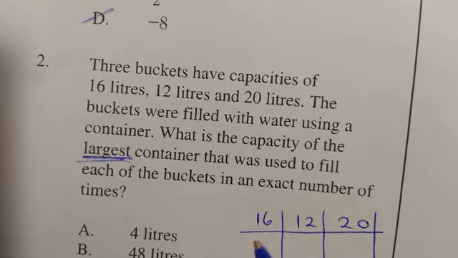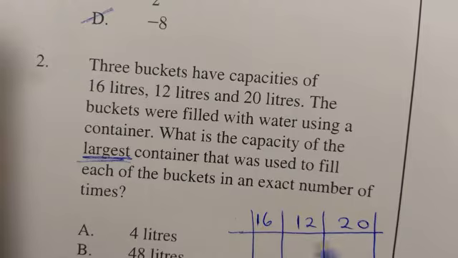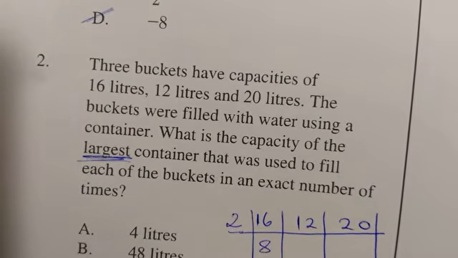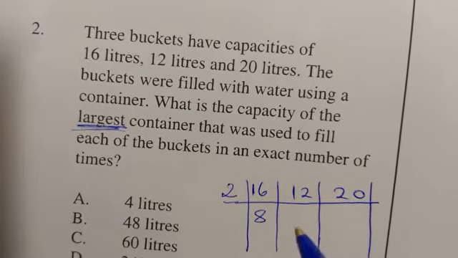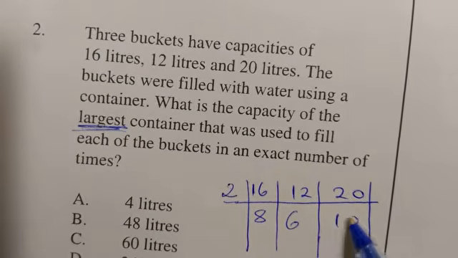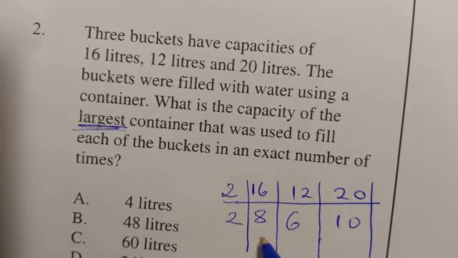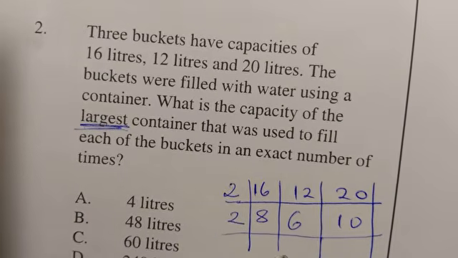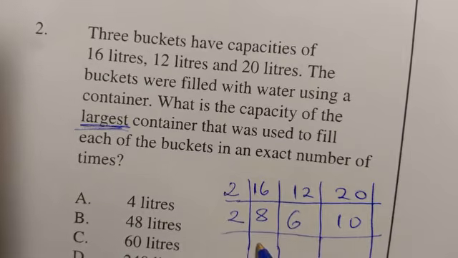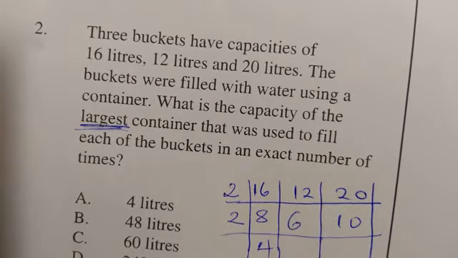So we have 2 being common in 16 because of 8. We have 6 and then 10. Again, 2 is also common, because 8 divided by 2 is 4. We have 3. We have 5.